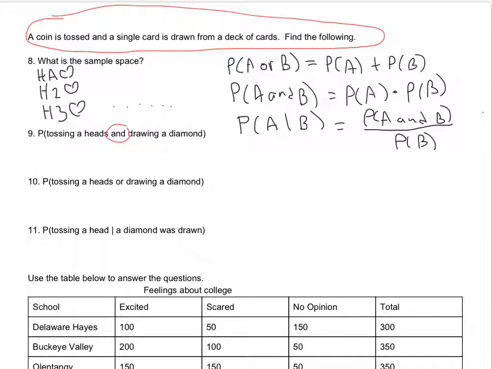So the probability of getting a head is 1 out of 2. And the probability of a diamond is one of the suits, so that is 13 different cards, so that's 13 out of 52. So if I multiply these, I get 13 over 104, which can reduce to 1 over 8.